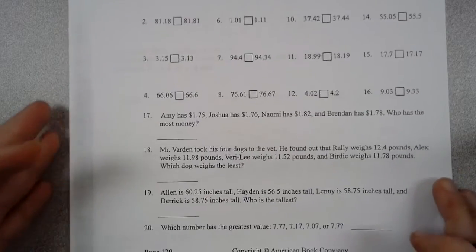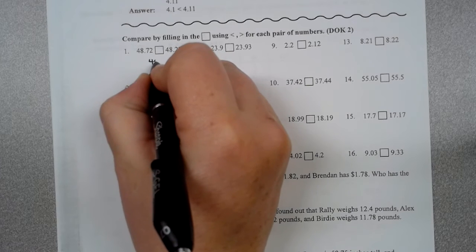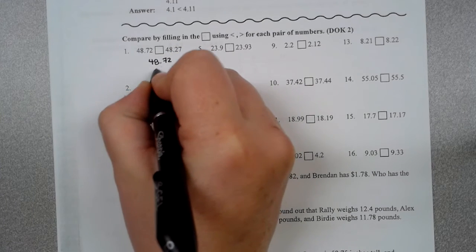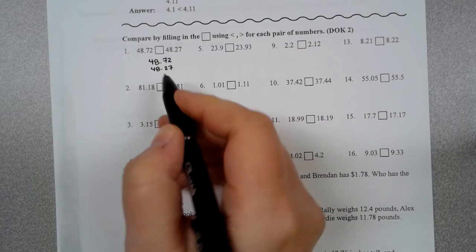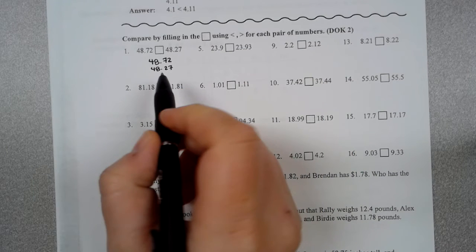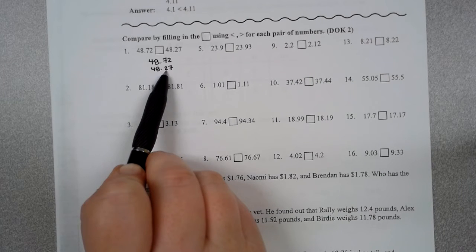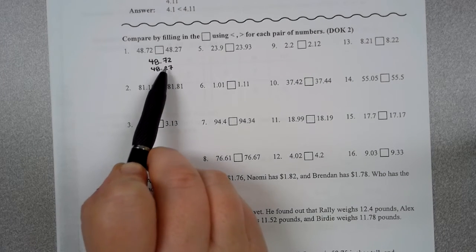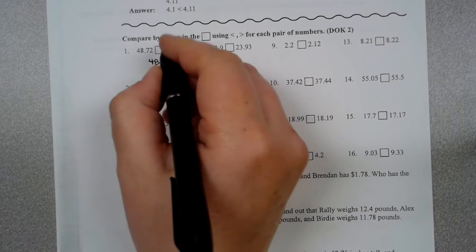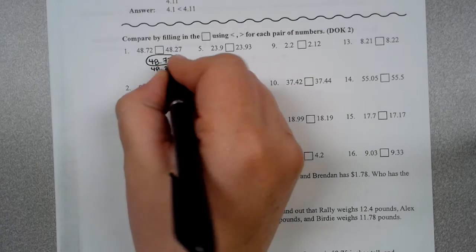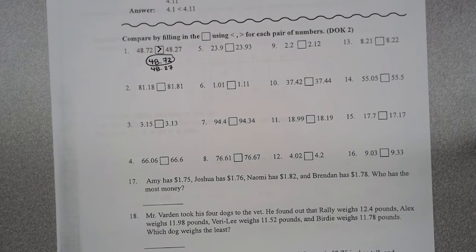Remember, when we compare and we have enough room down here, we can very simply line up the numbers and look at them. So the 4 and the 4 is the same. The 8 and the 8 is the same. Our differences are right here. I have a 7 and a 2. Since 7 is bigger than 2, that makes the 48 and 72 hundredths the bigger number.